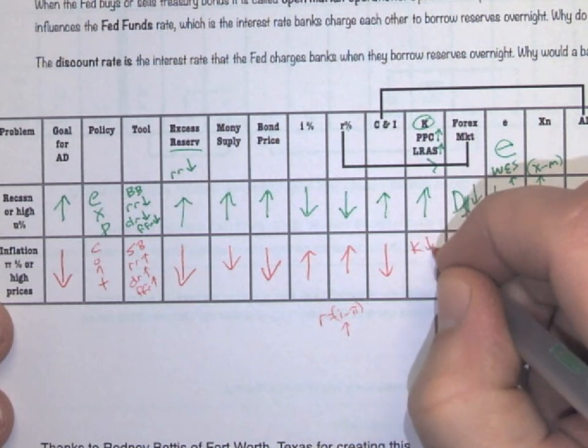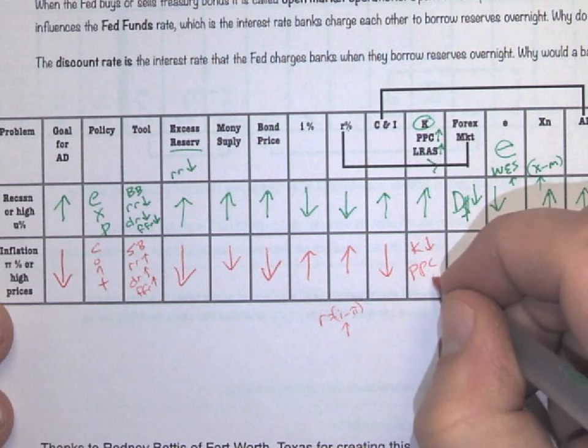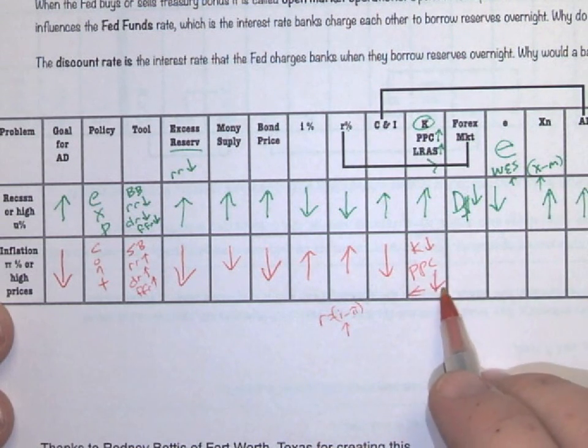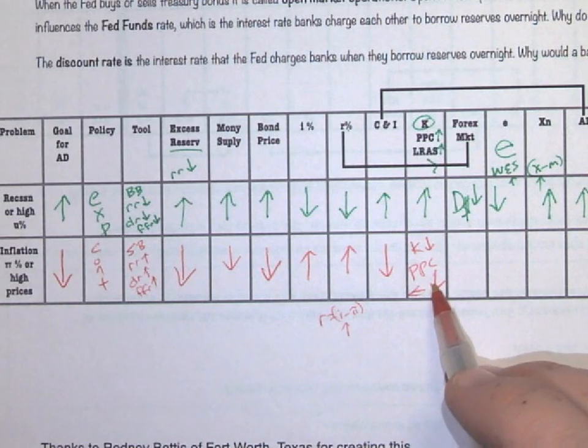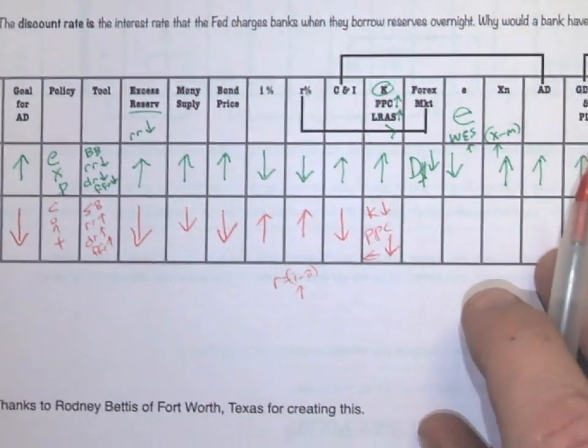Capital is going to decrease. So the PPC and the long run supply are actually going to shift leftward, or decrease, because that shows a reduction in the possible GDP we could make, our potential output.